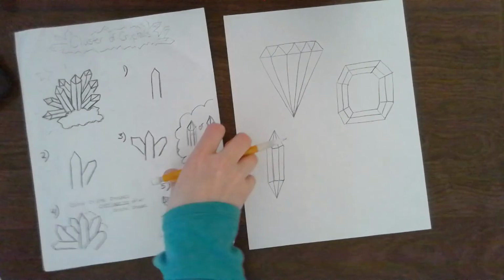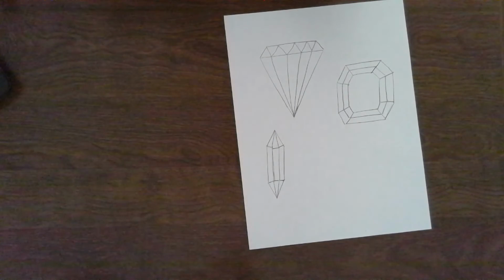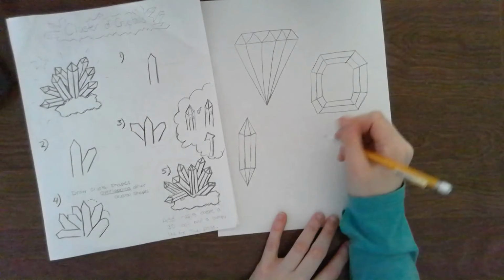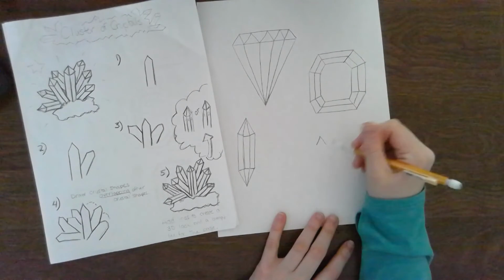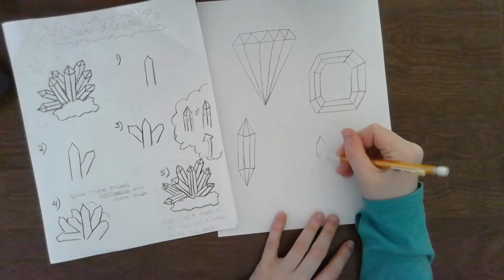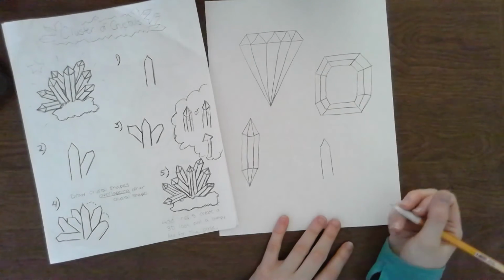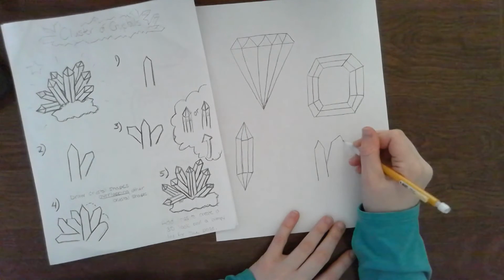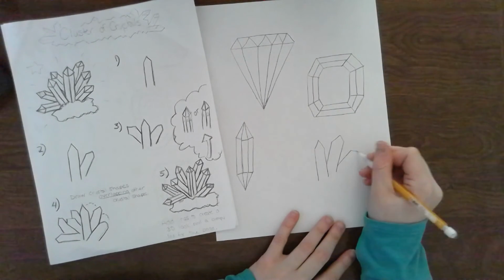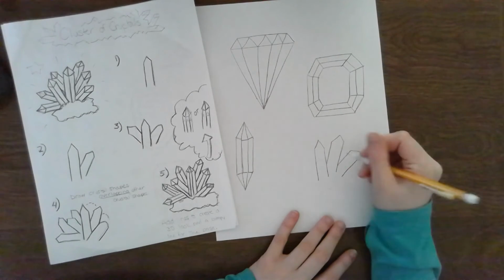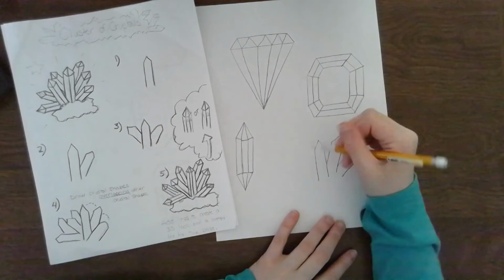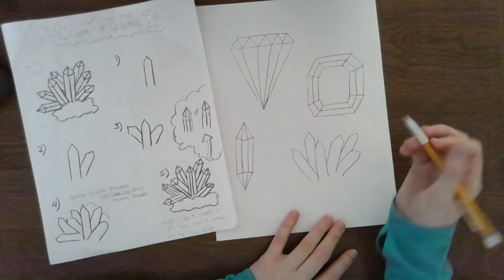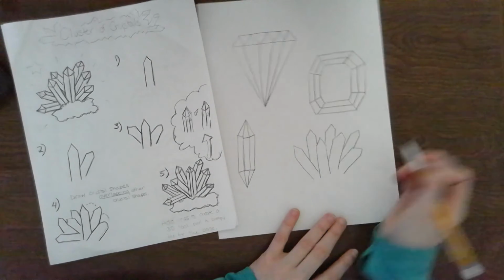The last one is the hardest one to do, and that's the crystal cluster. So for this one, you're going to start by drawing one half triangle with two lines that extend down. That's going to be the base of your cluster. And all you need to simply do is then add the same repeated shape extending behind or around the base one that you made. And you can have as many or as few as you would like.